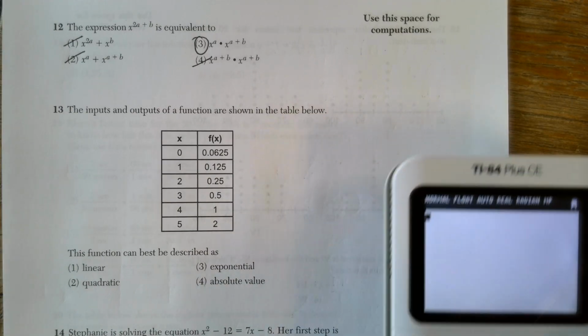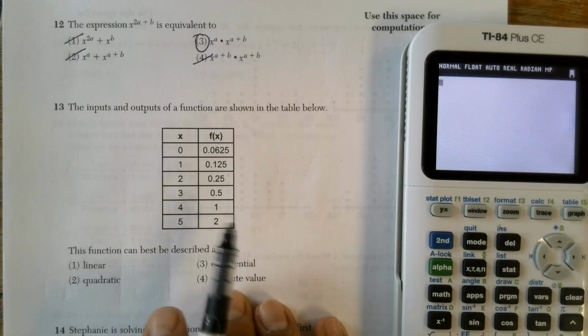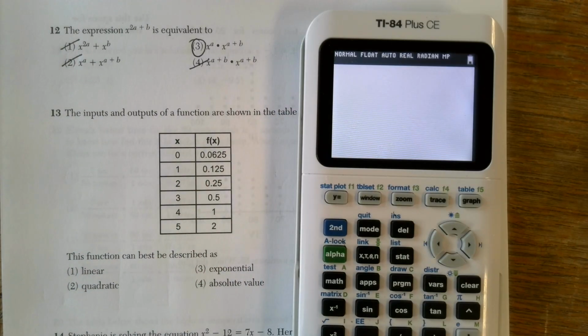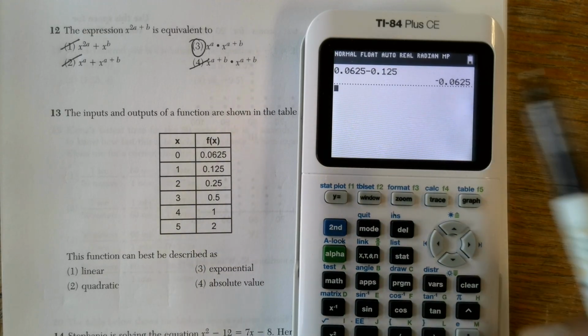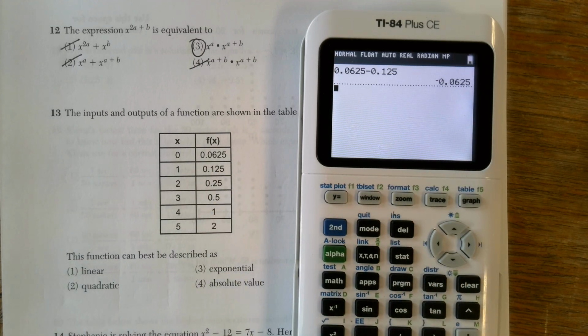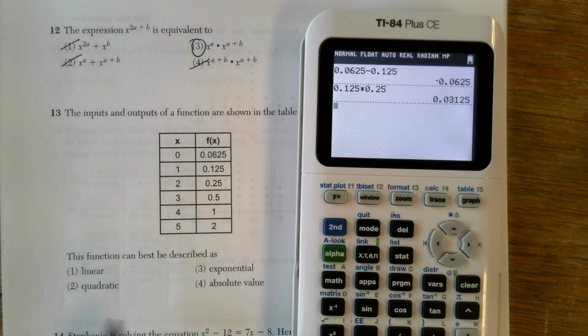First of all, we're looking for what's considered a common ratio. If we're going to try to find the difference between these things, we would subtract, and you're already going to know that if we started to subtract these things, so 0.0625 minus 0.125, we're going to get this as an answer. If I was to subtract this from this, we're not going to get the same answer. So let's do it. 0.125 minus 0.25. That is not the same answer. Therefore, we are not linear because linear is a constant difference.